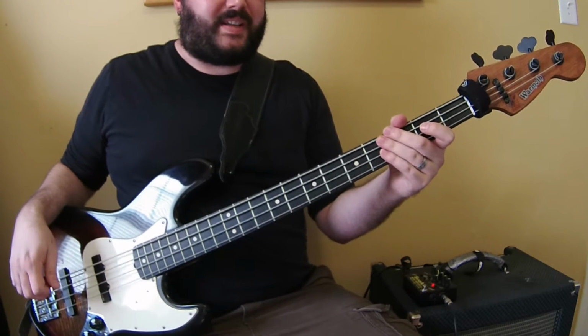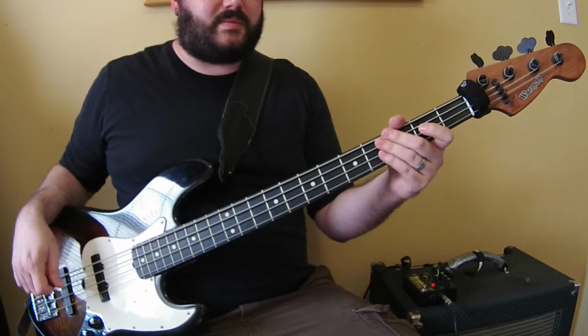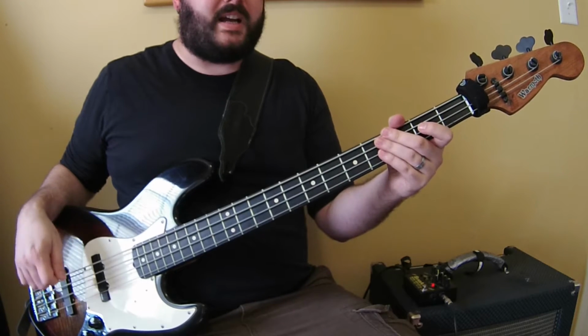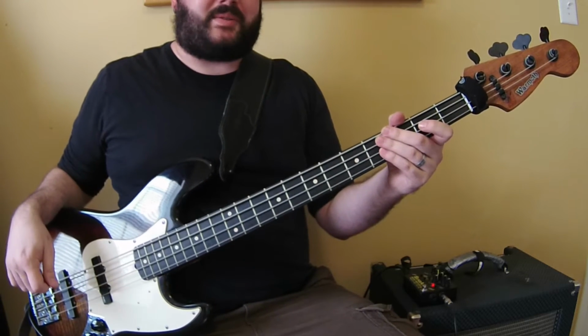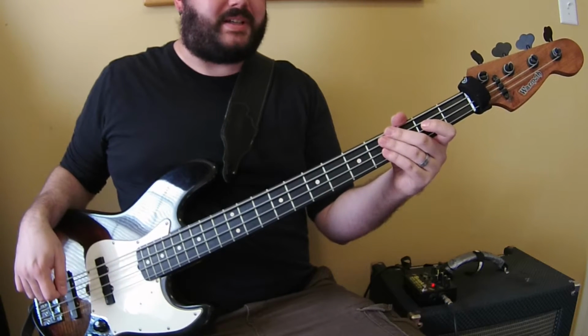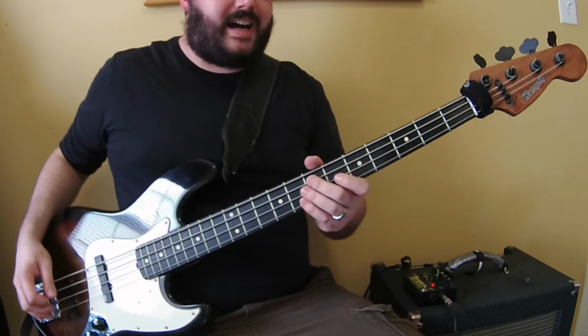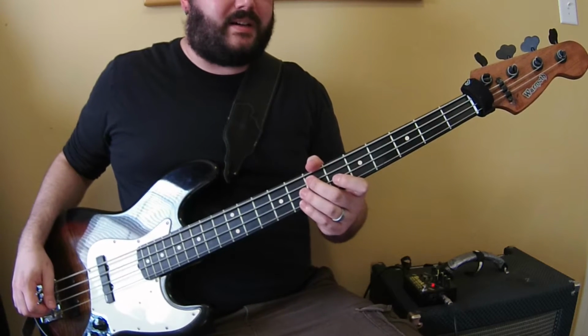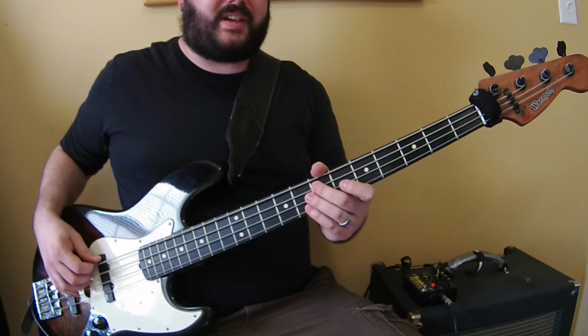I guess the third part of the intro, which is also what the solo is going to be over later. Here the guitar picks up the main riff. The bass actually stops and goes to kind of a counter melody thing here. You're going to start on the 7th fret of the A string and also the open E string.